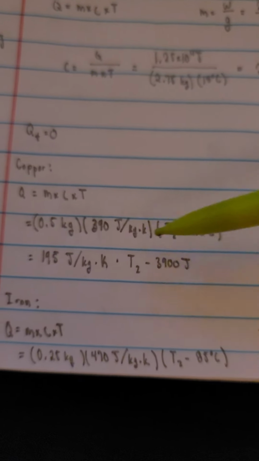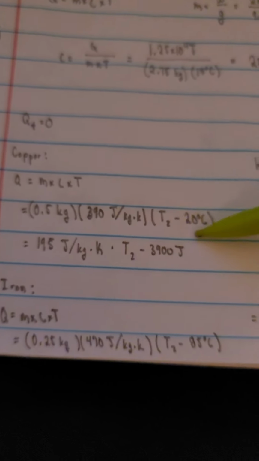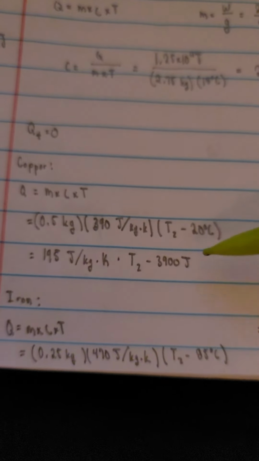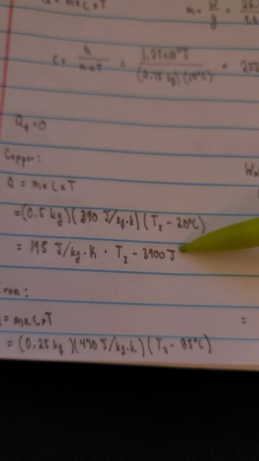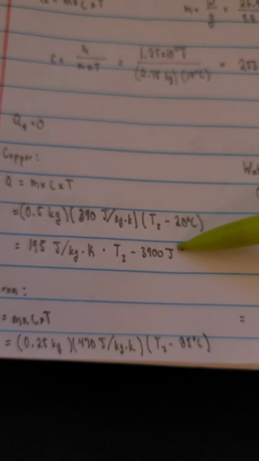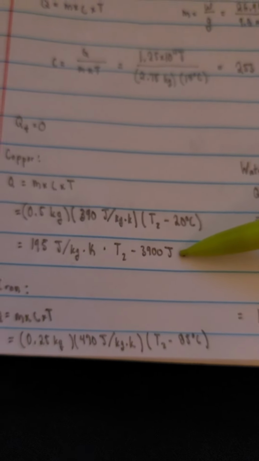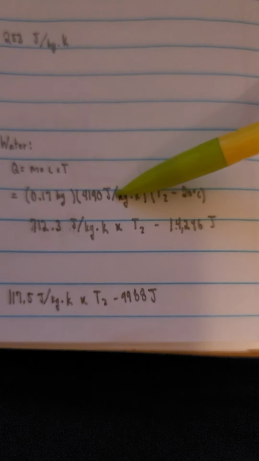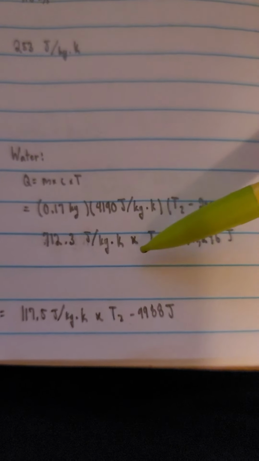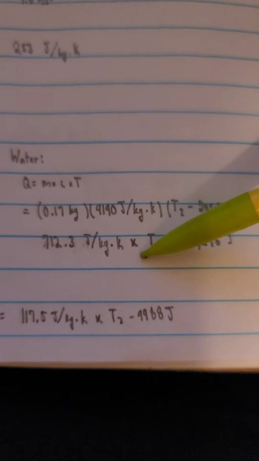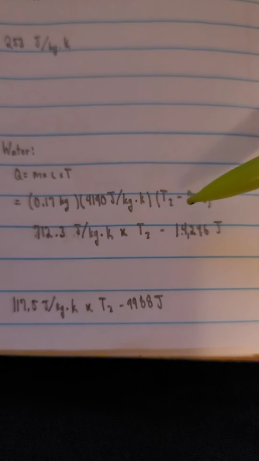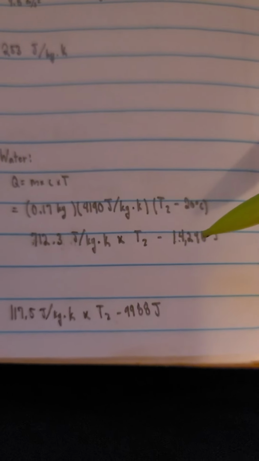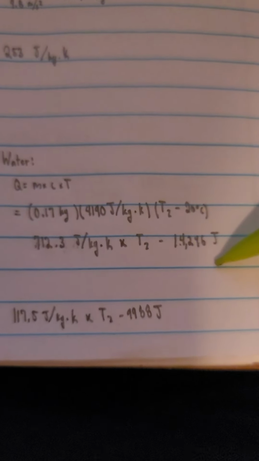So we plug in our knowns, and we get 195 joules per kilogram Kelvin times T2 minus 3900 joules for copper. Move over to water, same equation. We plug in our knowns, and we get 712.3 joules per kilogram Kelvin times T2 minus 14,246 joules.